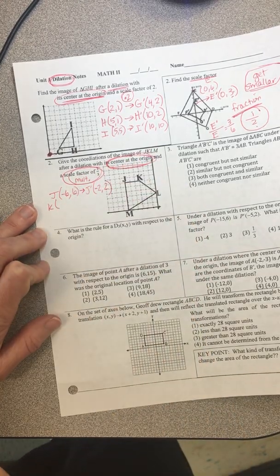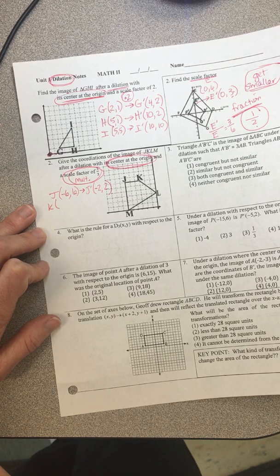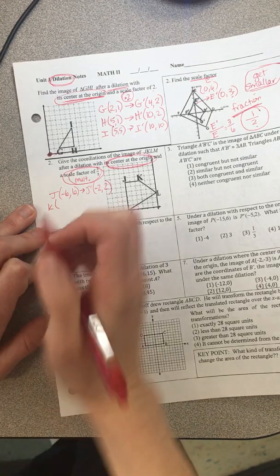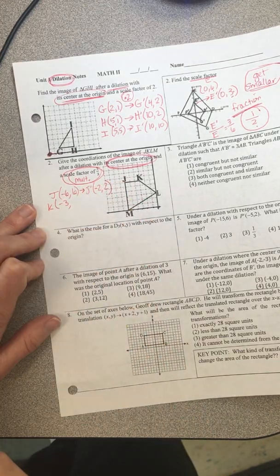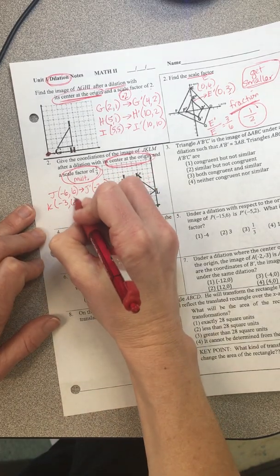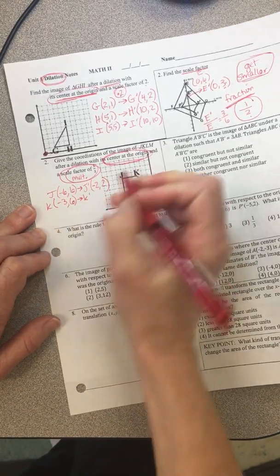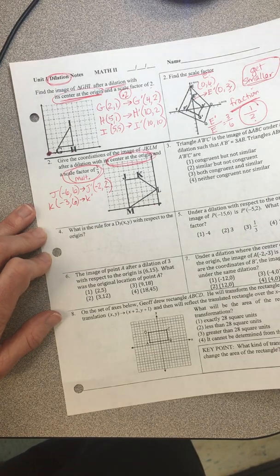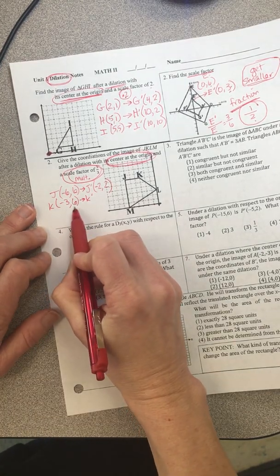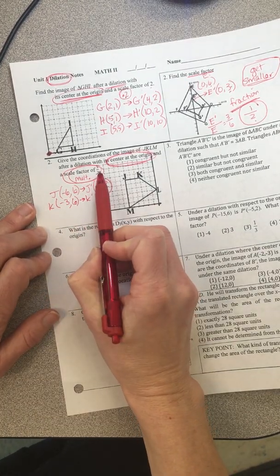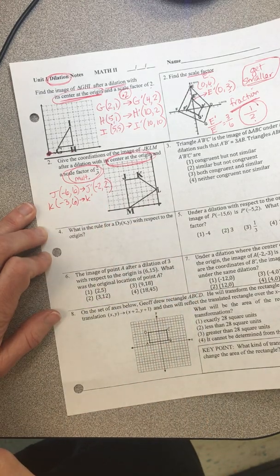What are the coordinates of K? -3, +6. Okay. So to get K prime, I multiply both of those numbers by what? 1/3. You multiply by the scale factor, so multiply by 1/3.